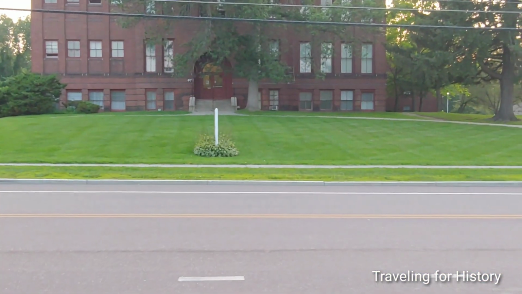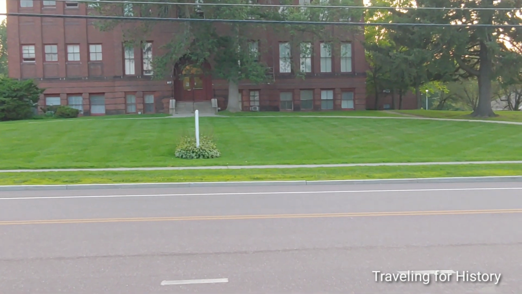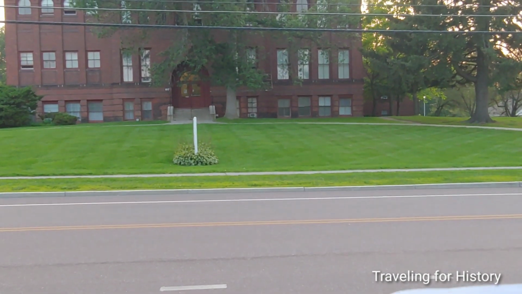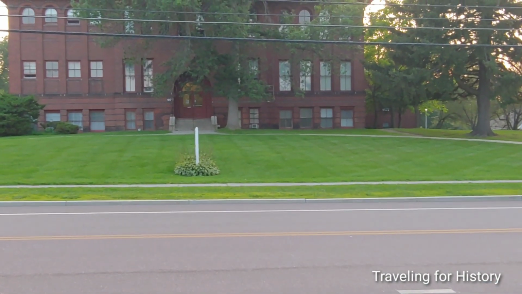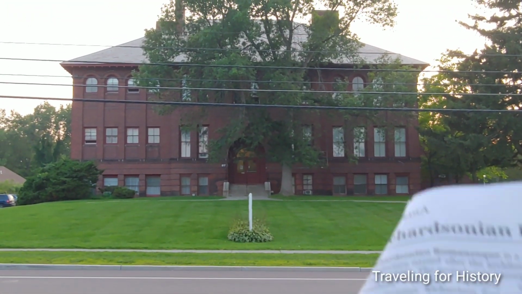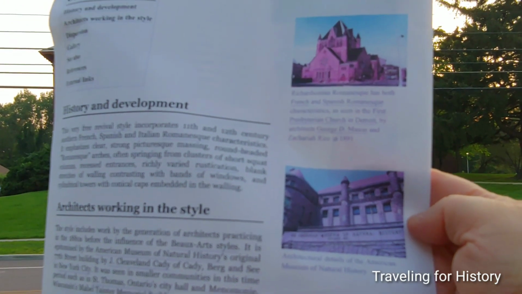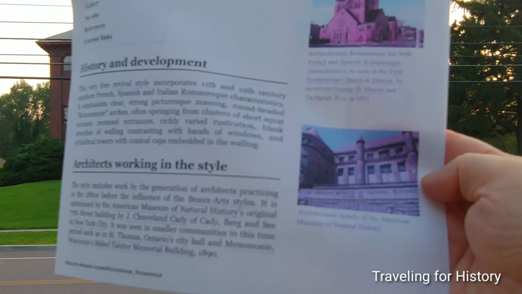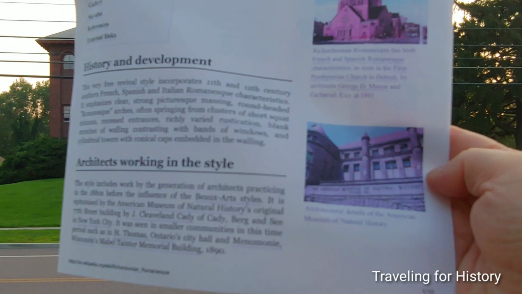And then, last but not least, another example is the architectural details of the American Museum of Natural History. Unfortunately, I can't hold my arm out any farther. I have short arms.